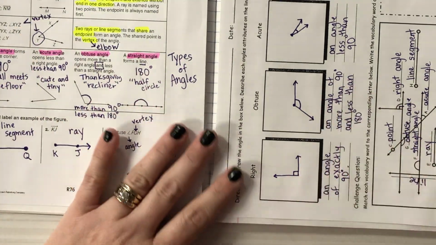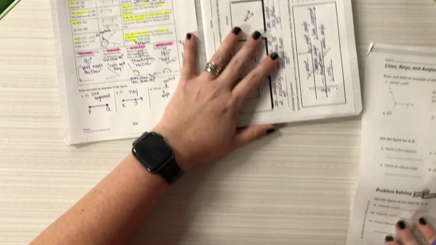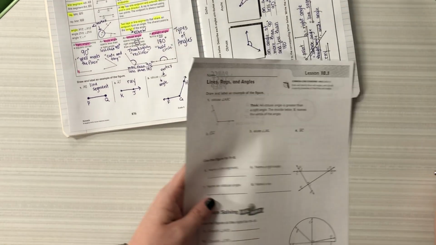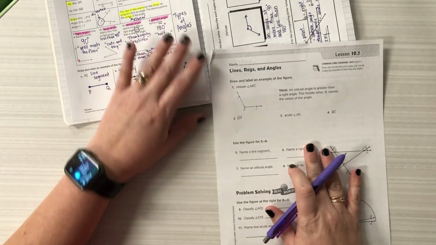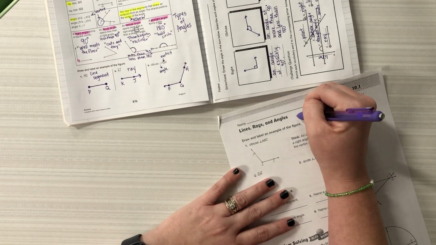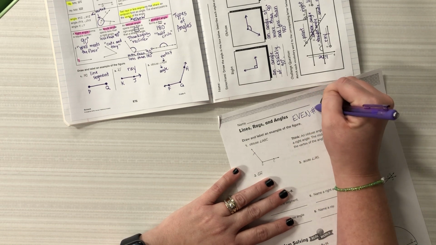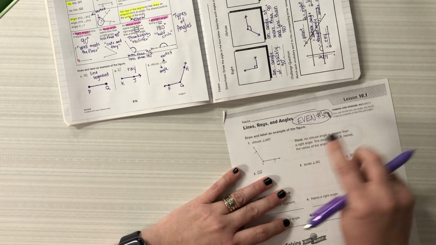And then you keep your notebook in a spot on your desk where you can have it open and refer to it. This particular worksheet, we're only going to do the even numbers. So go ahead and write even numbers, and then you can circle it.